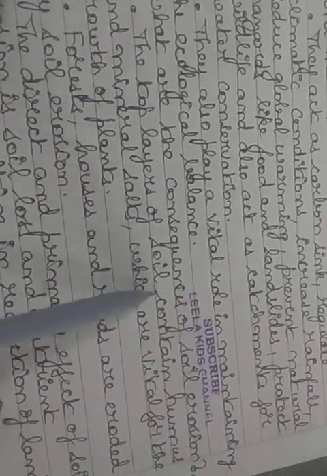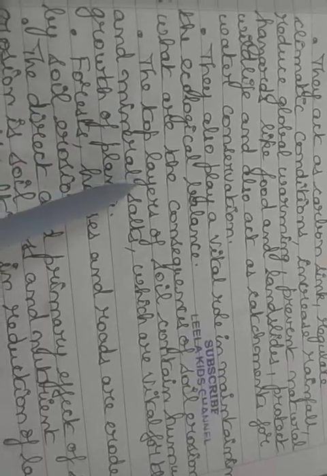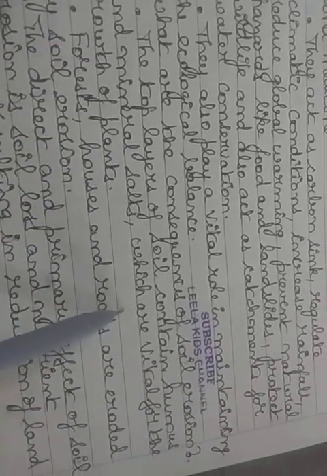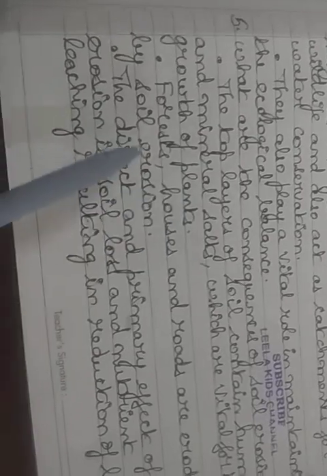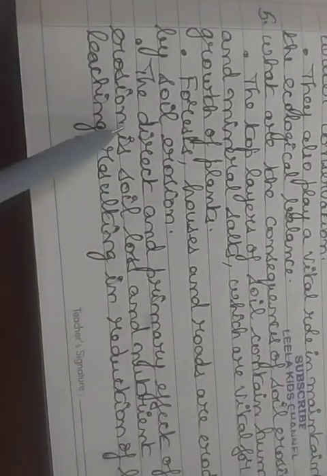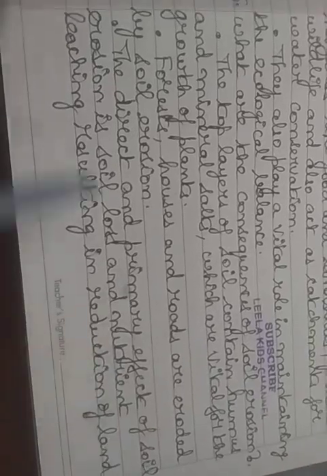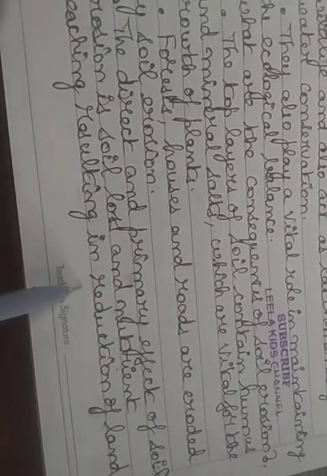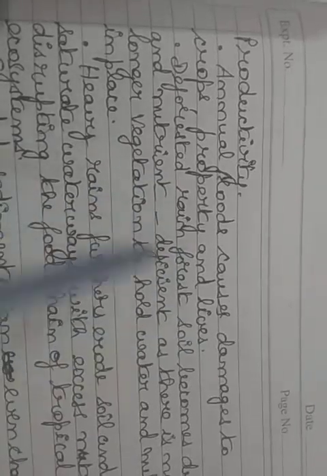What are the consequences of soil erosion? The top layers of soil contain humus and mineral salts which are vital for the growth of plants. Forests, houses and roads are eroded by soil erosion. The direct and primary effect of soil erosion is soil loss and nutrient leaching, resulting in reduction of land productivity. Annual floods cause damage to crops, property and lives.